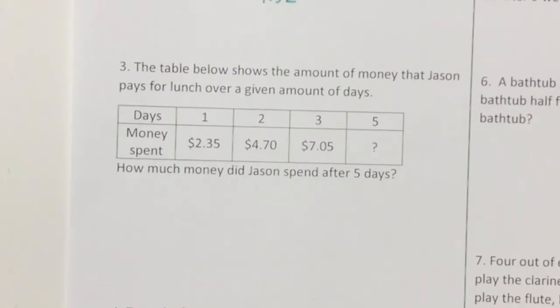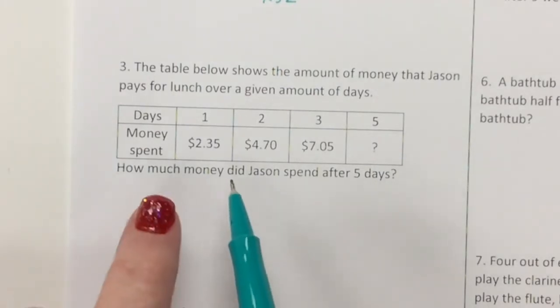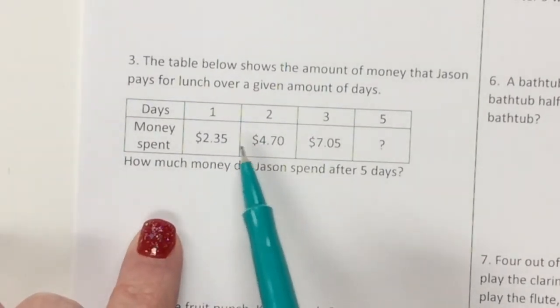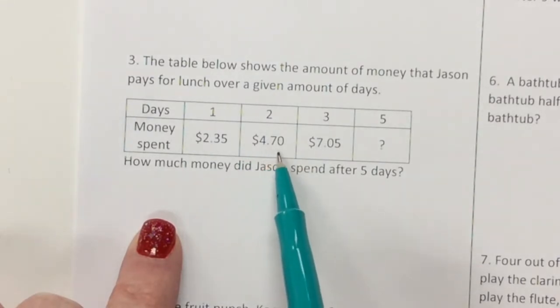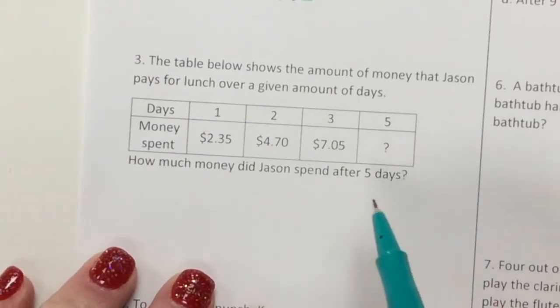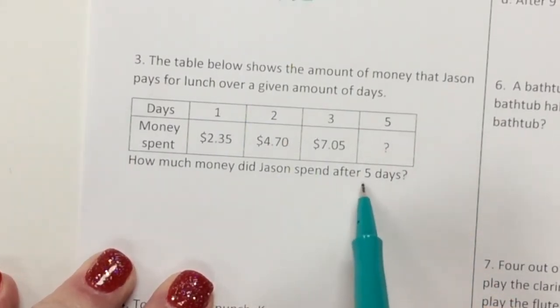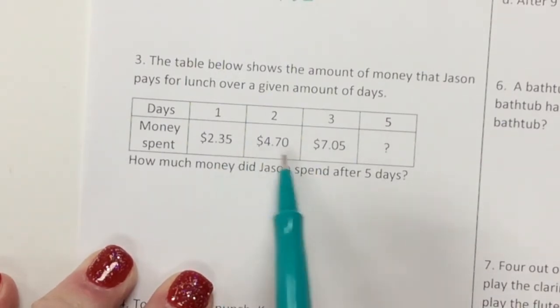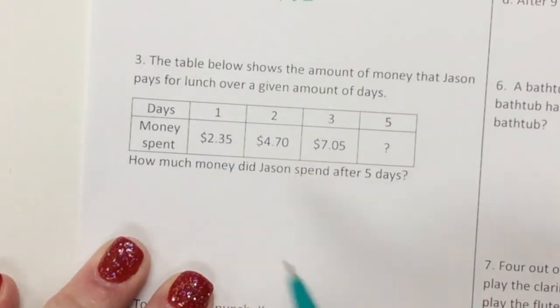All right, next, the table shows the amount of money that Jason pays for lunch over a given amount of days. So we're looking for lunch here. We know 1 day was $2.35. 2 days was $4.70. 3 days, and then 5 days is what we want to know. How much did he spend after 5 days? There are a couple of things we could do.